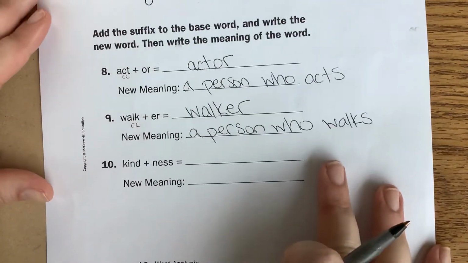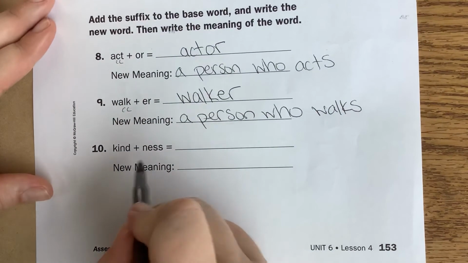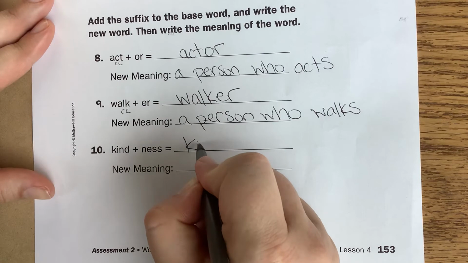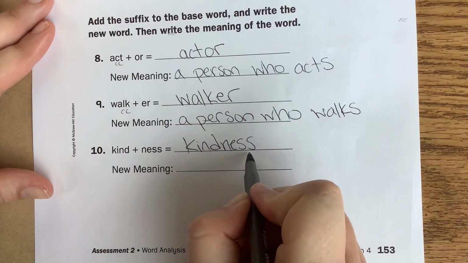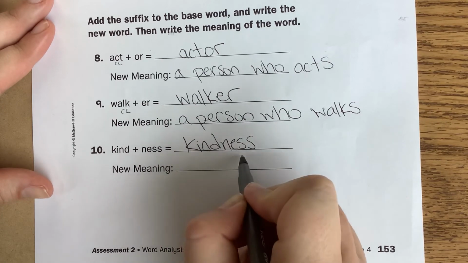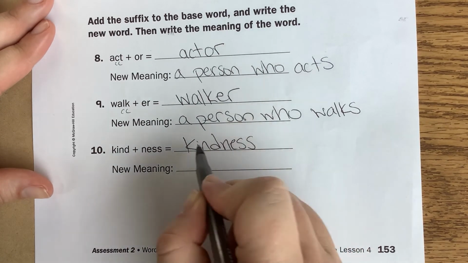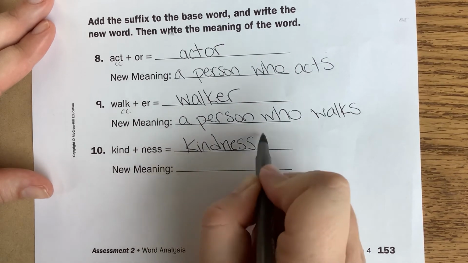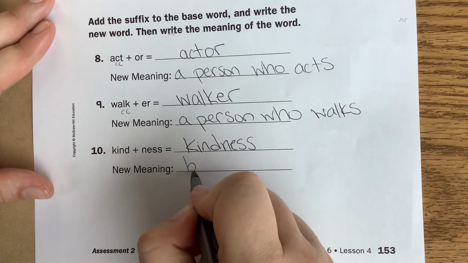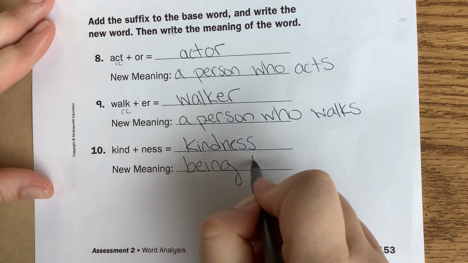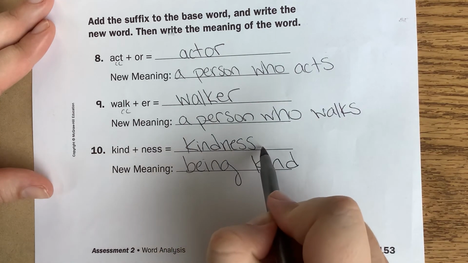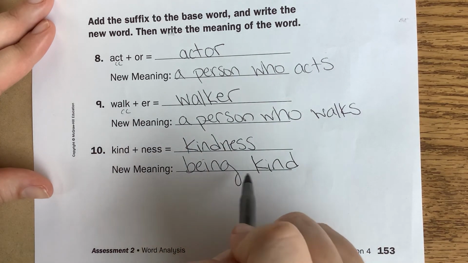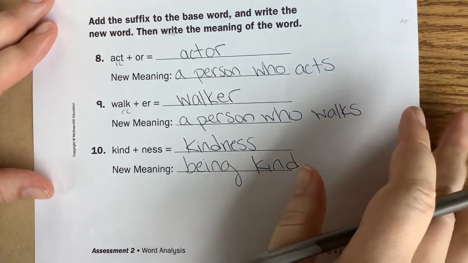Cool. You guys are all walkers. Woohoo! Okay, kind plus ness equals kindness. This ness is about being. It's not a person or a thing that is kind, it's being kind. So you can say, I love when my kids show kindness, or I love when my kids are being kind. They mean the same thing.